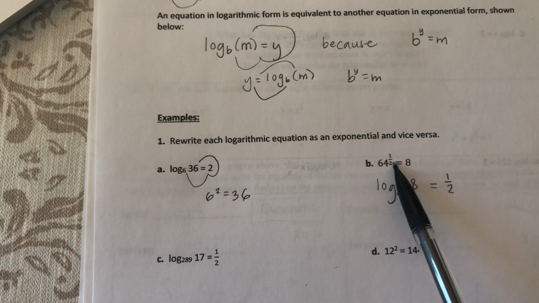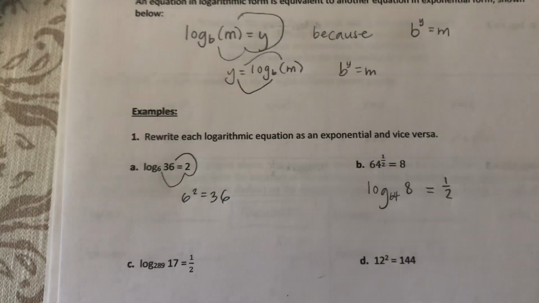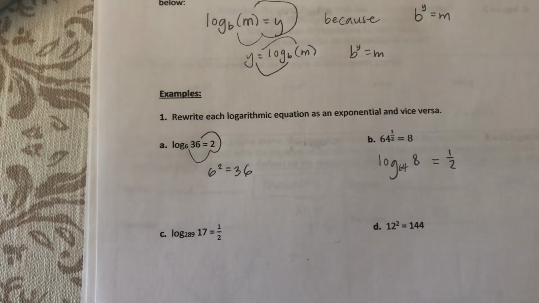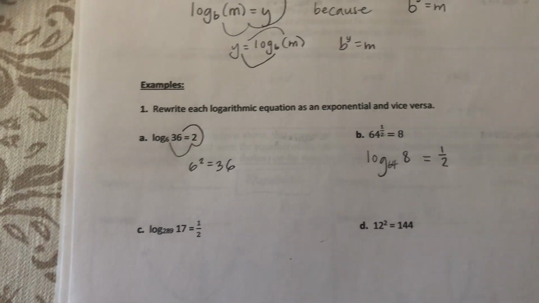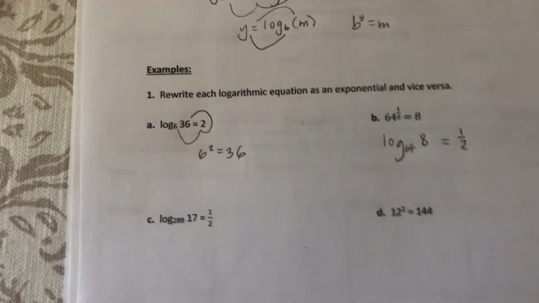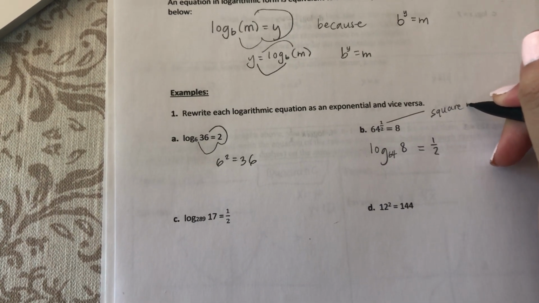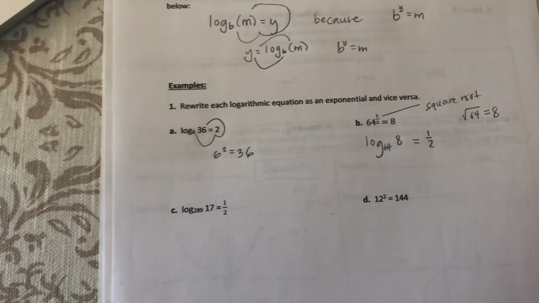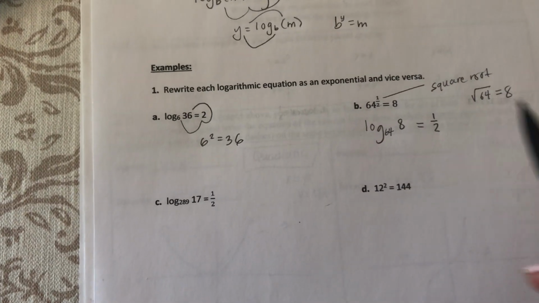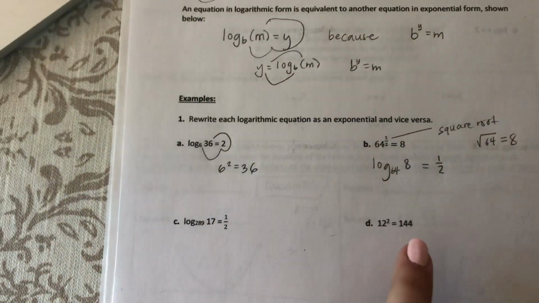Now, if you don't remember, 1/2 is the same as a square root. So anytime you have a fractional exponent, it can be the same as some sort of a root. So like 1/3 power is the cubed root, 1/4 power is the fourth root, 1/2 power is the square root. So essentially, you can write this the same as square root of 64 equals 8. But you have to remember that's the 1/2 power when you convert it to a log. Okay? So try C and D on your own.